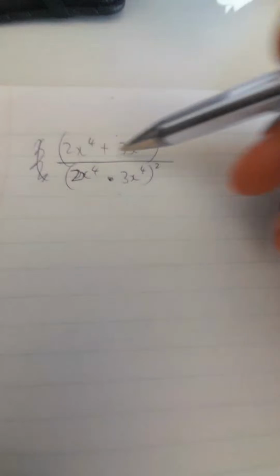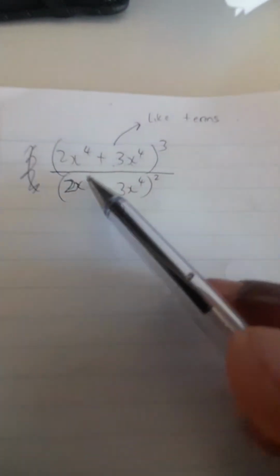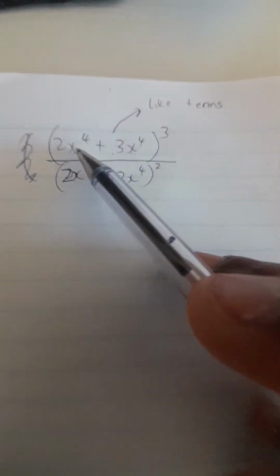Now look at these 2 terms. What are these 2 terms actually? These 2 terms inside the bracket are actually like terms. Someone would be tempted to want to open 3 brackets because, yes, there are 2 terms inside the bracket raised to the power 3. This does suggest open 3 brackets of 2x to the power 4 plus 3x to the power 4.